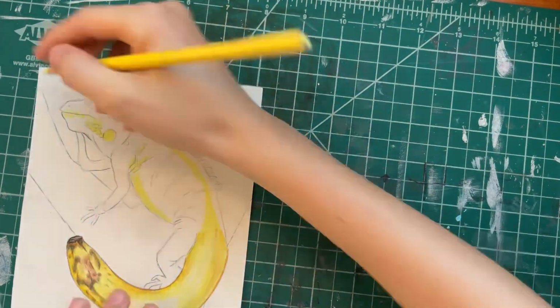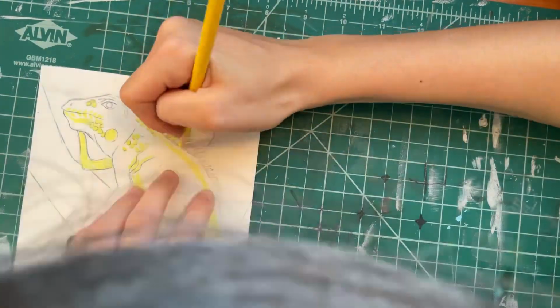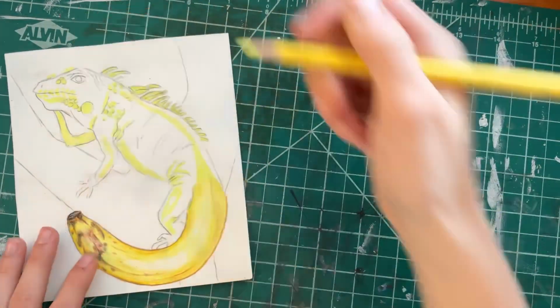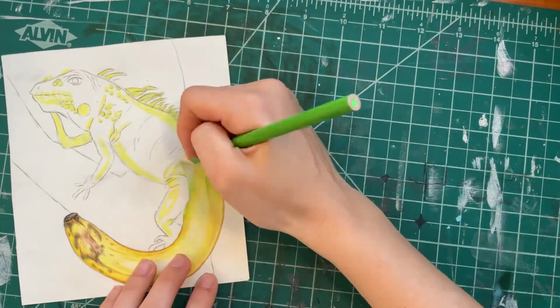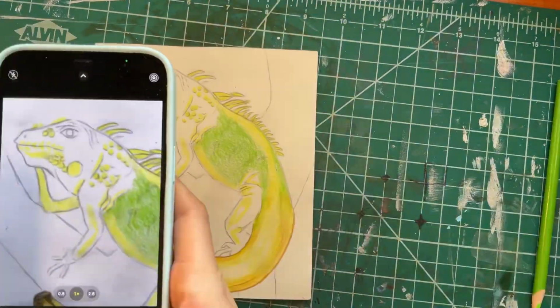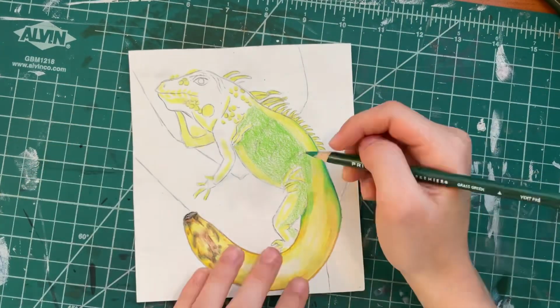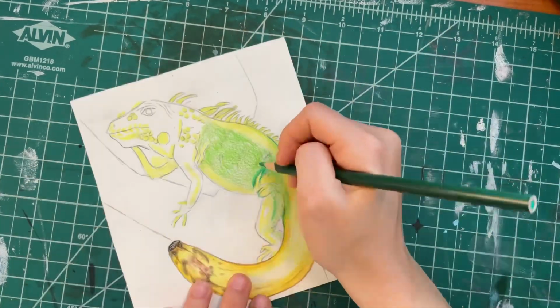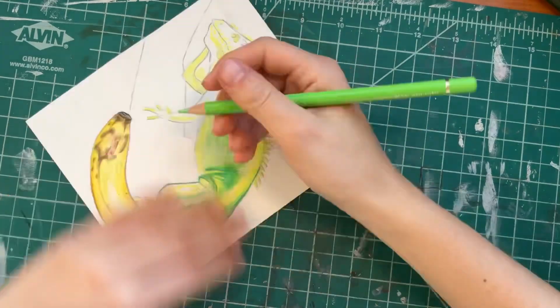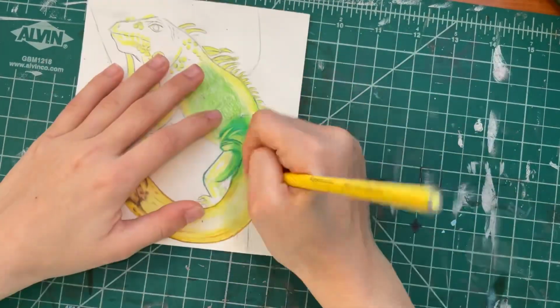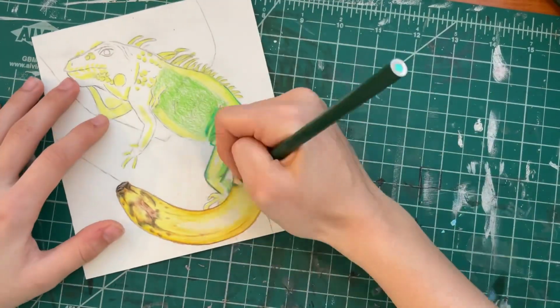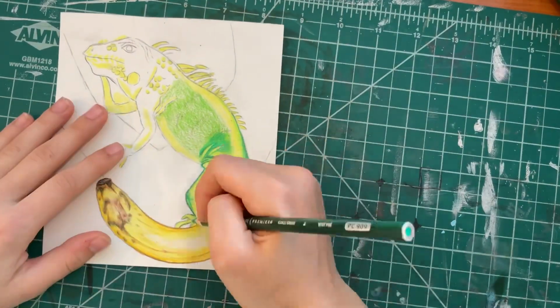Alright, so moving on to my iguana, you'll see me applying the same light to dark shading technique that I used on the banana. So I begin by establishing the base layer with my lightest yellow and medium greens, very carefully mapping out the highlights and midtones to create a very strong foundation for me to work off of. And then I gradually introduce darker values using deep green to define those shadows, enhance the depth.